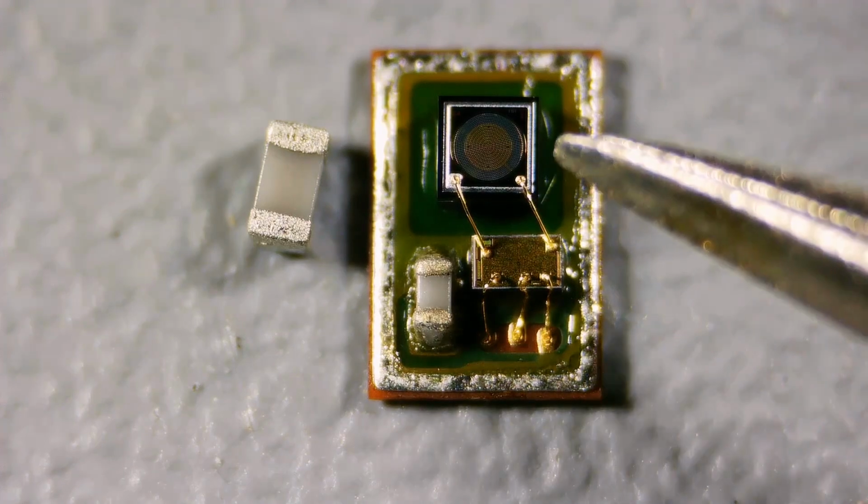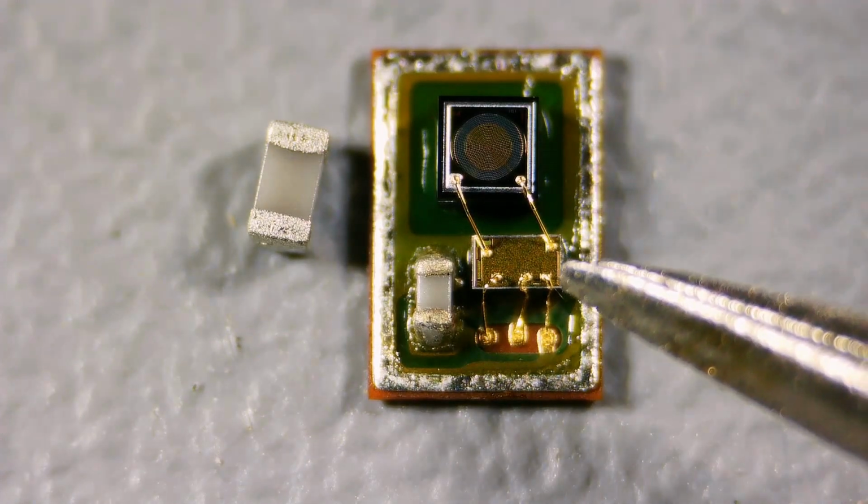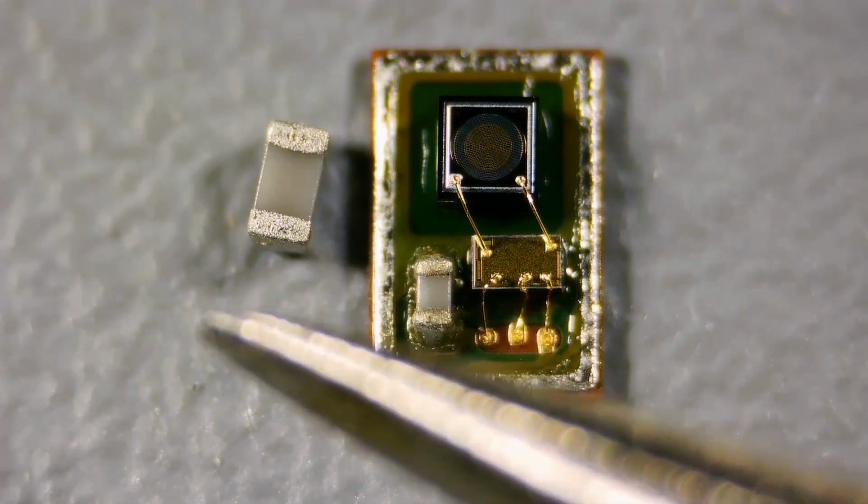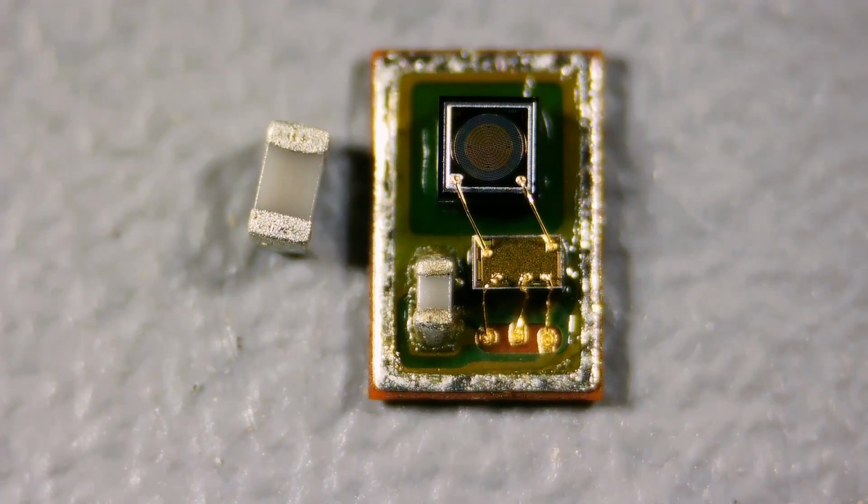As a random aside, while reworking the microphones, I accidentally delidded one of them. If you're curious what's inside, then here you go. There's the silicon microphone sensing element, the preamplifier, and a capacitor. And this is an 0402 capacitor, just for size reference.